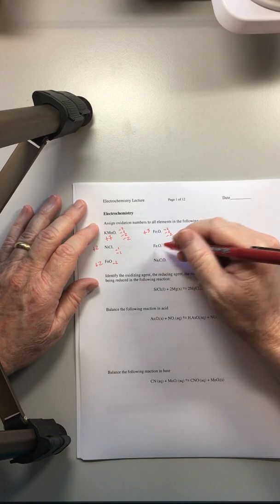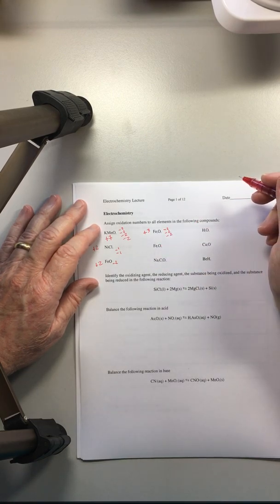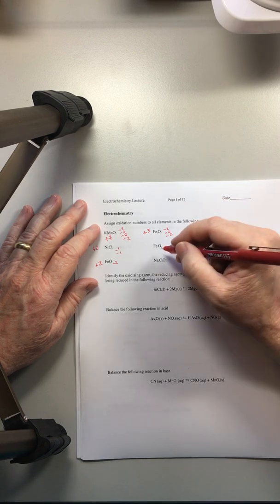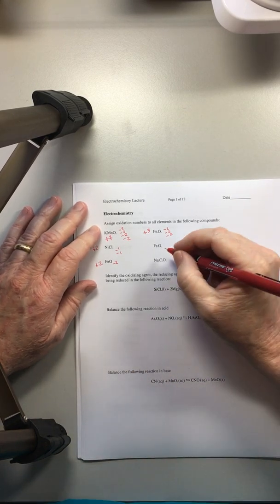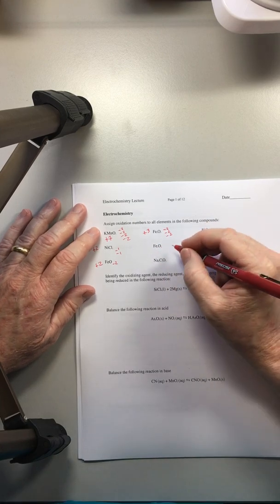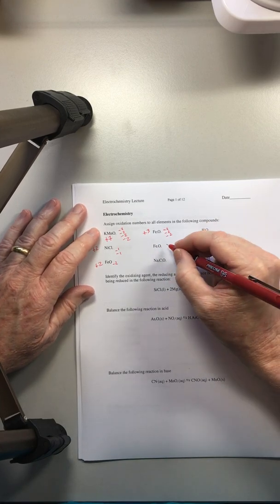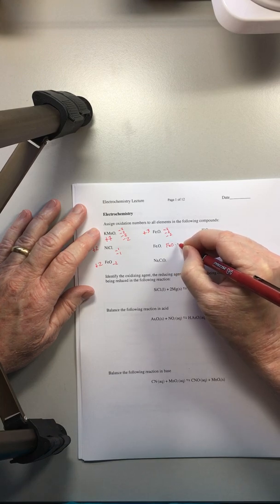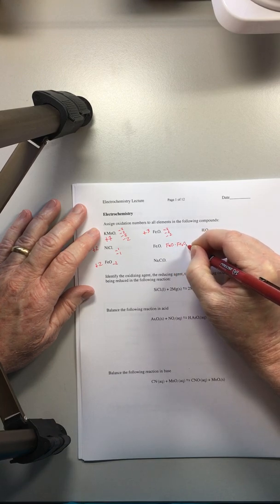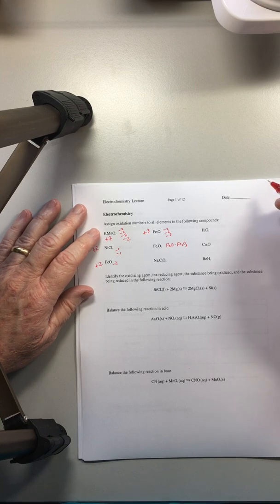And that becomes a big deal here with Fe3O4. If you try to do it normally, you end up getting a fractional charge for the iron, which is not possible because we're talking about electrons moving here. So, it turns out that Fe3O4 is kind of a silly way that we abbreviate the compound FeO·Fe2O3, which is a mineral.